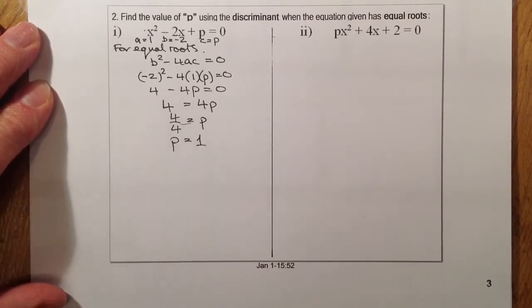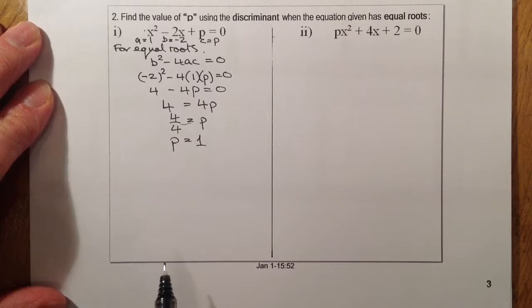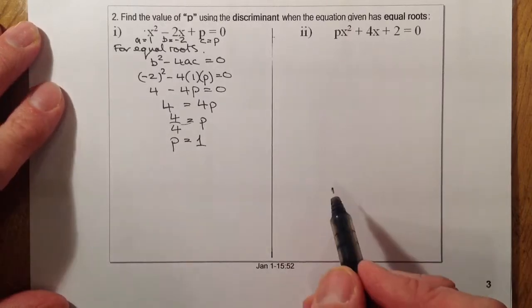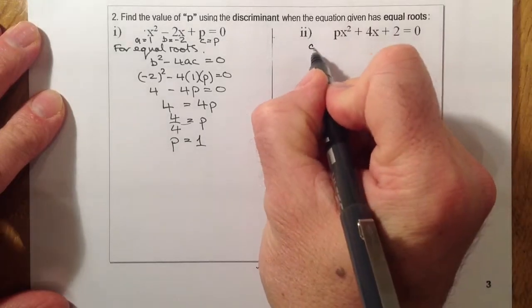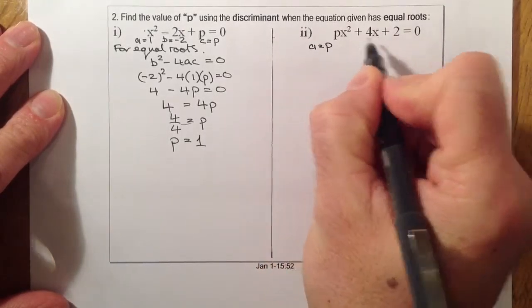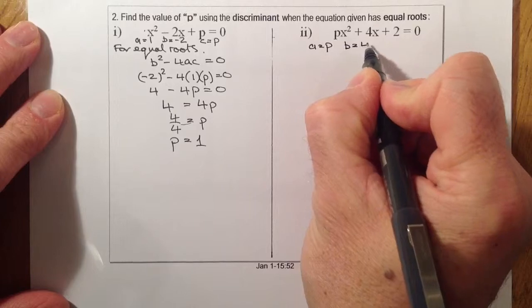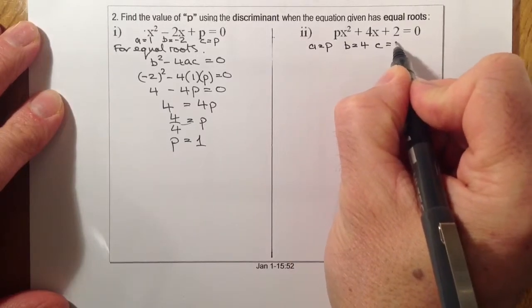Okay, so let's go for question 2. Remember, just freeze the video and try and solve, and you'll see the solutions as we go ahead. Right then, again for equal roots we're going to do the same thing. I'll just write down the values: a is equal to p, b is equal to 4, and c is equal to 2.